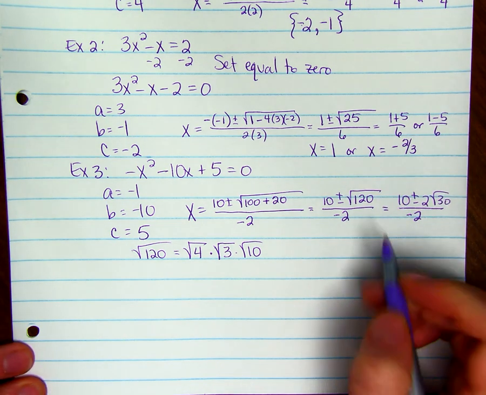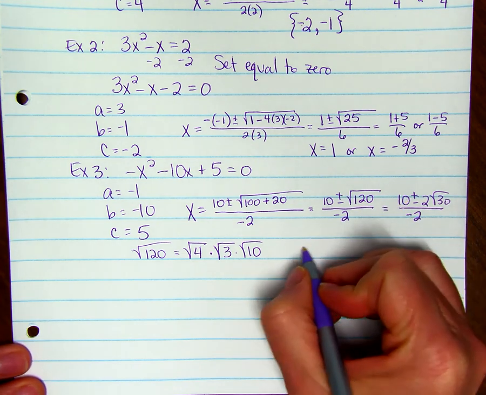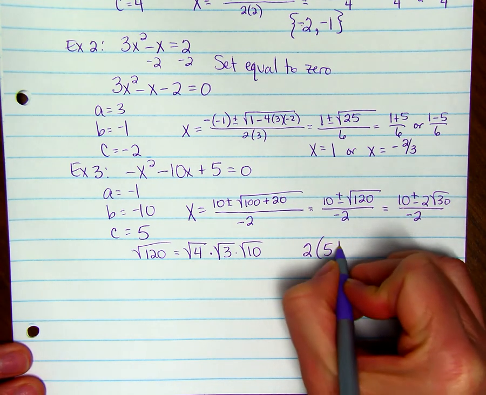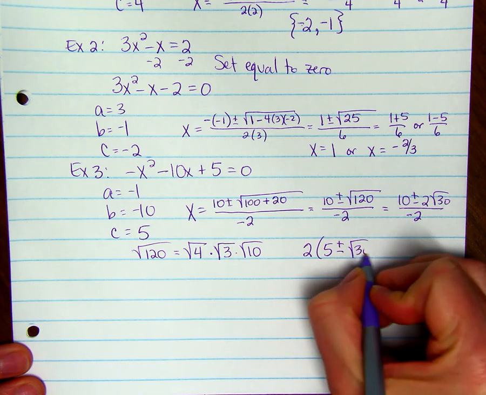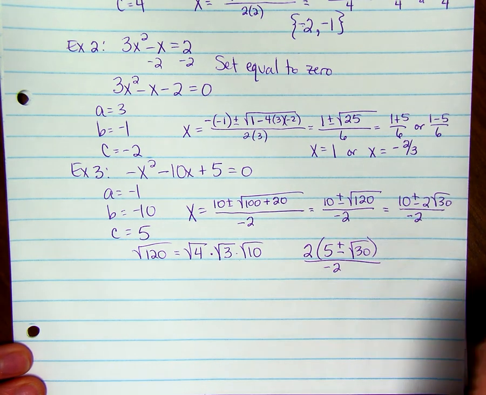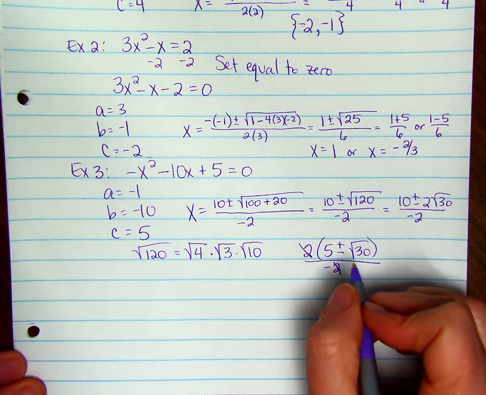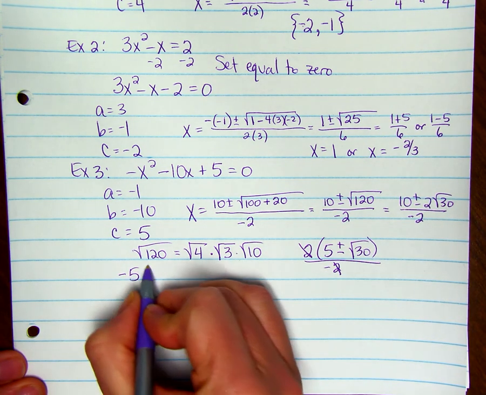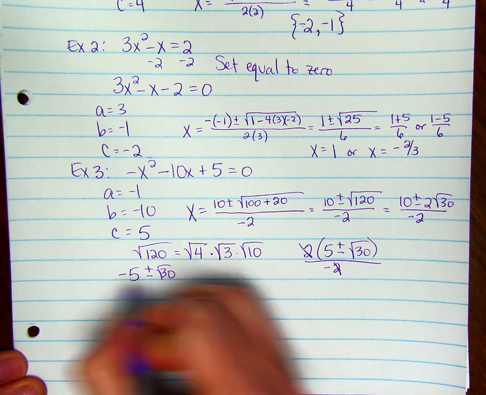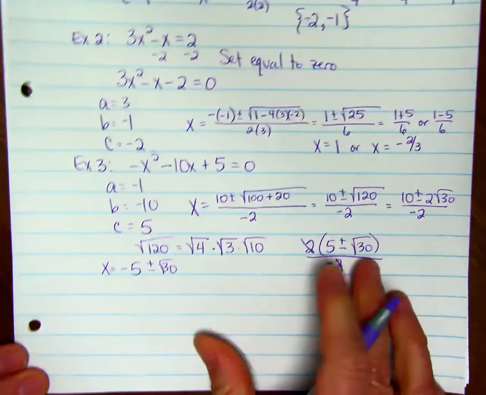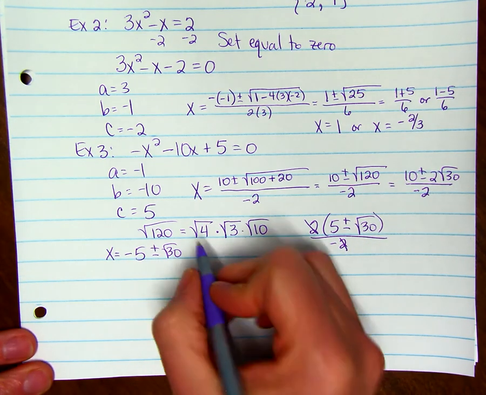We can factor out a 2 in the numerator. So we'll put a 2 here, and we have 5 plus or minus square root of 30 divided by negative 2. This cancels, and we will have a negative 5 plus or minus square root of 30. So x can equal either of those numbers.